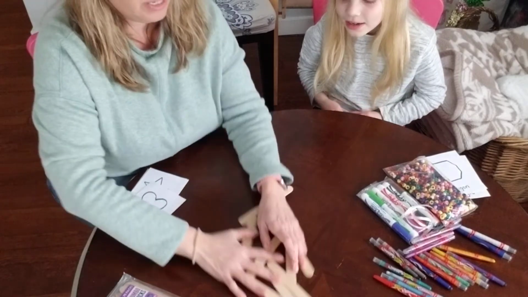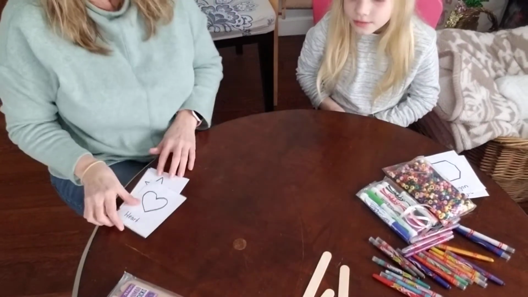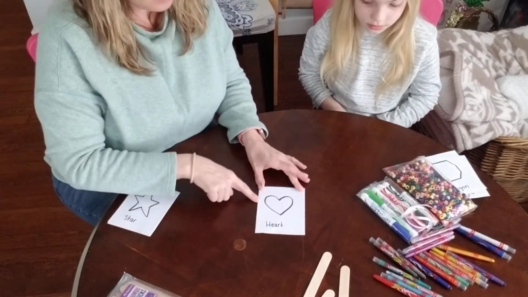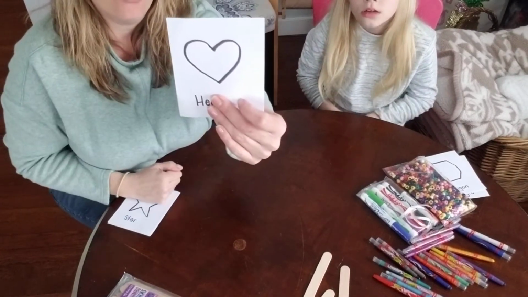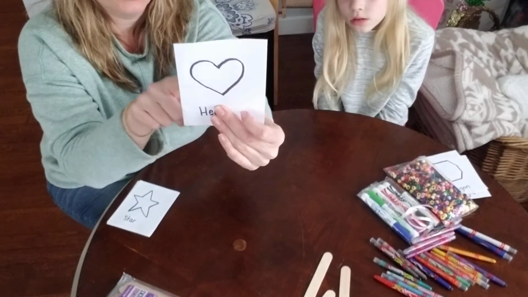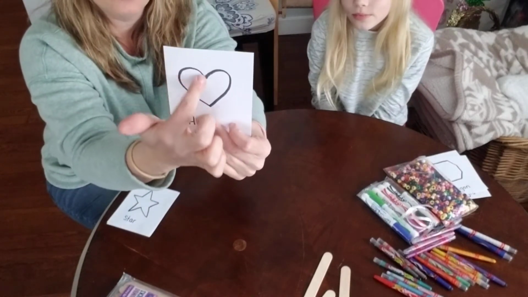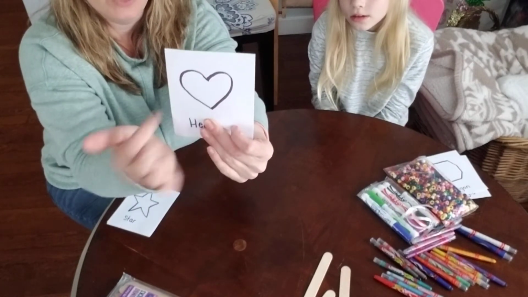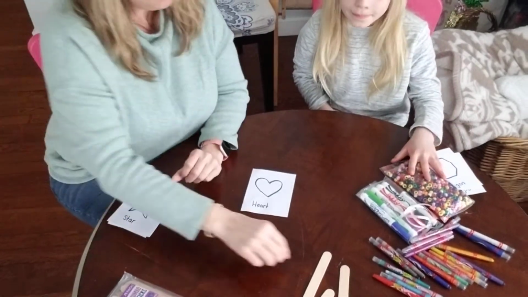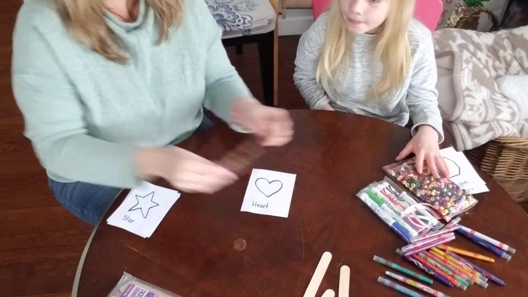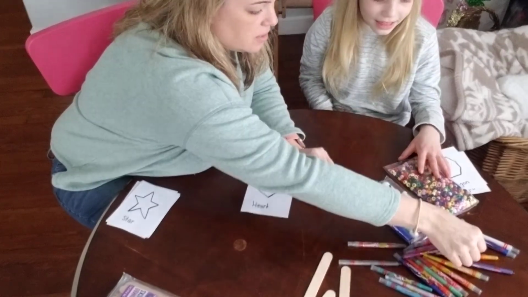A heart is rather tricky. You could build it a couple ways. Do you remember how we said the bottom part of the heart, this side and this side, are a little bit straighter, right? And then the humps are up here. Those curved lines are up here. Let's see what we can do. We could maybe take some crayons. I'll get prettier colors.